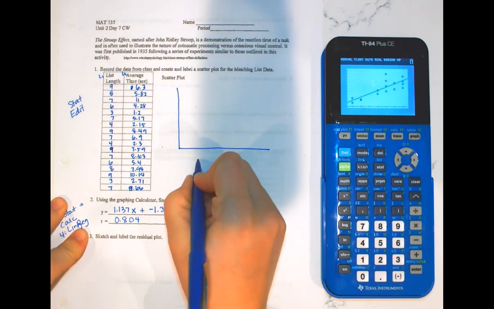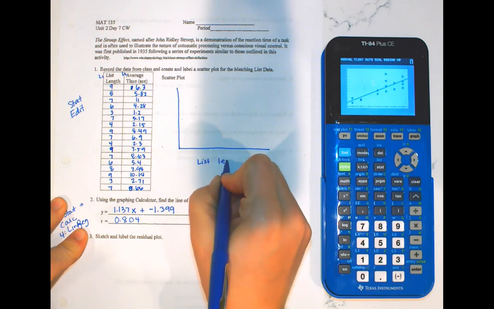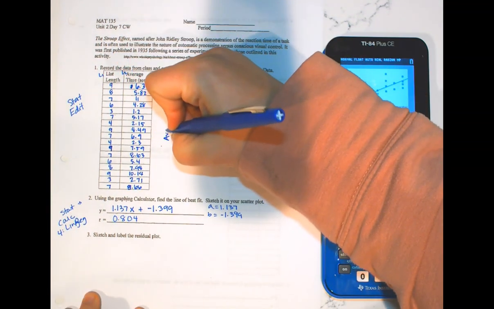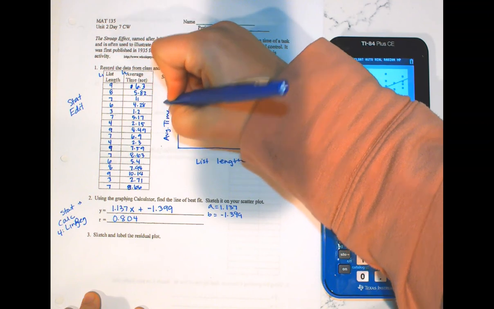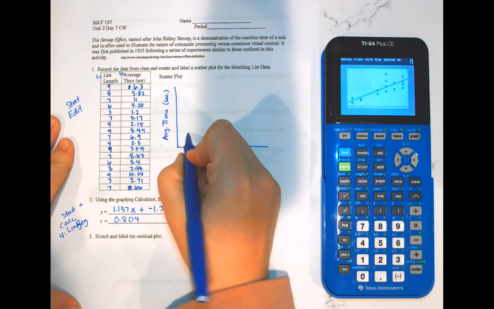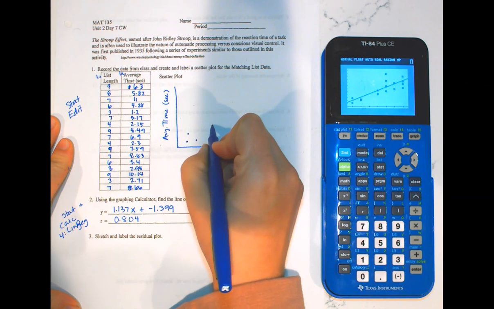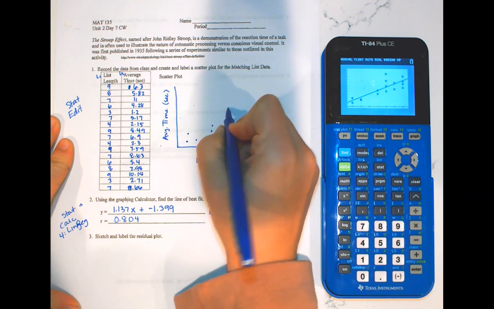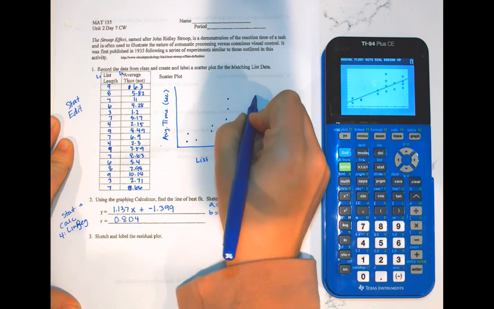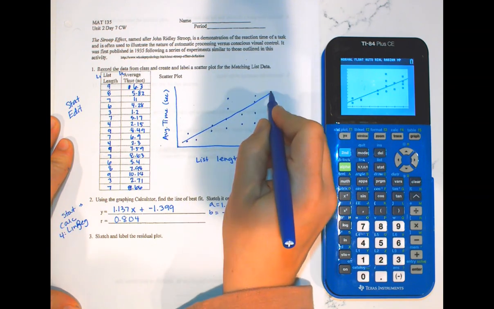So we'll go ahead and sketch that. So this was my list length. And this was my average time in seconds. And it just kind of looks like my line went like this, kind of. That's the estimate of my line. Great.